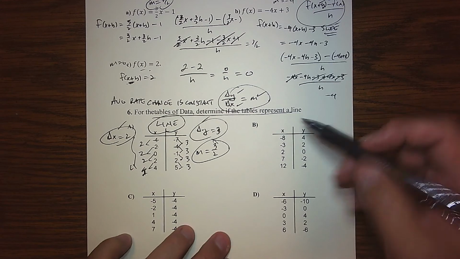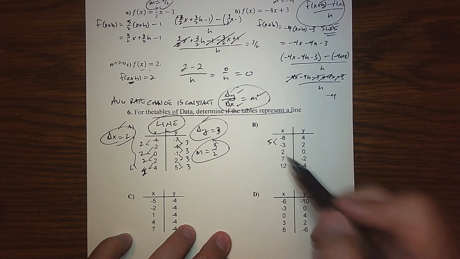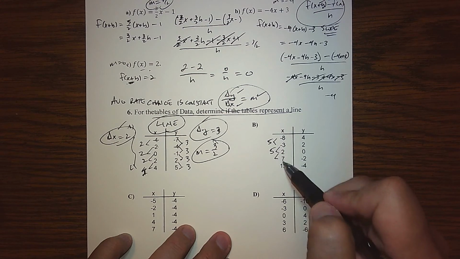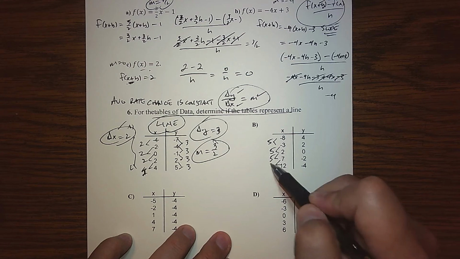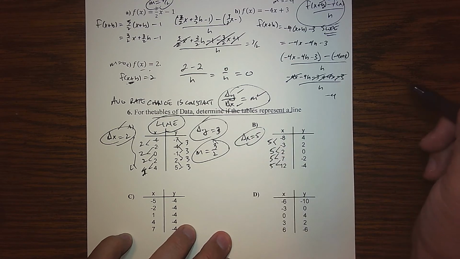So the next one, when I go from -8 to -3, that's a step of 5. When I go from -3 to 2, that's also a step of 5. 2 to 7 is a step of 5, and 7 to 12 is a step of 5. So far, so good, right? Our delta x is 5.